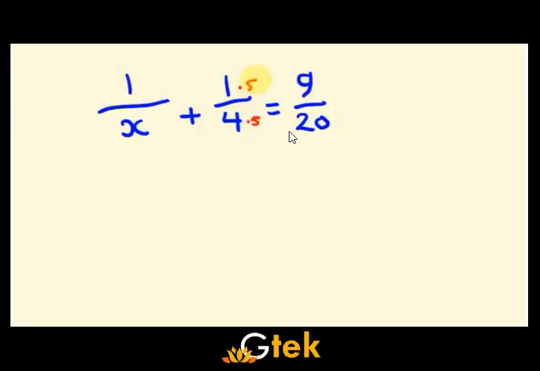If I want to move this to the right side to identify the x value, I have to equate the denominators of both fractions so that I can solve it for finding my x value.